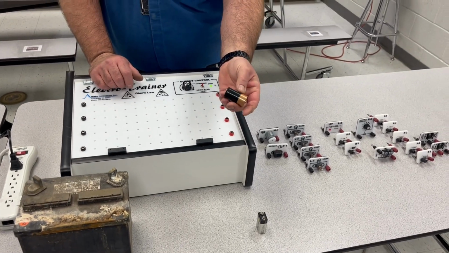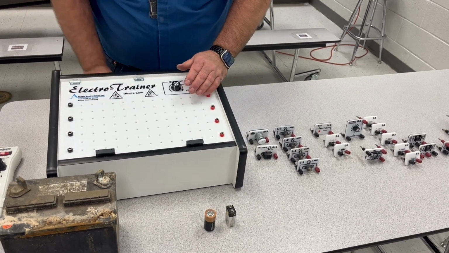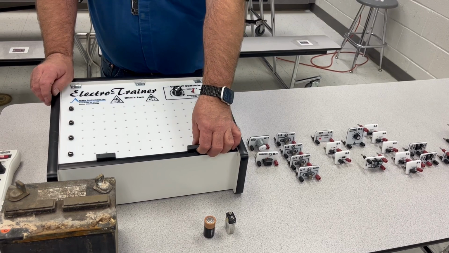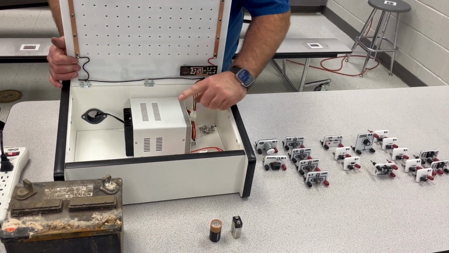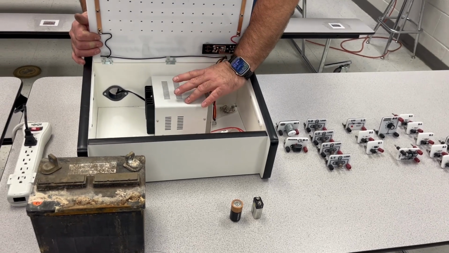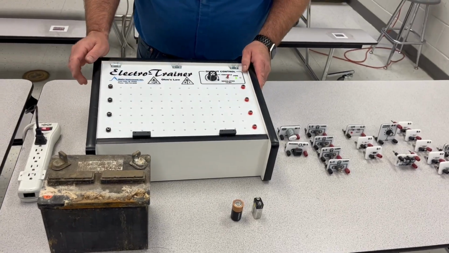This is the same but produces fewer volts. And we have a power supply here, and it changes to DC voltage for our battery. So this board simulates a battery supply.